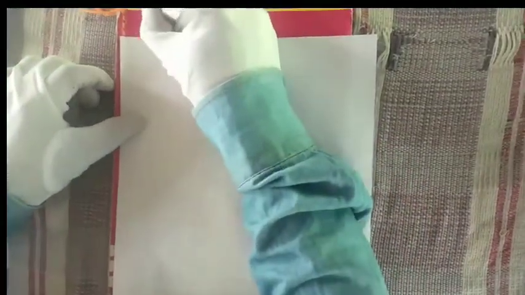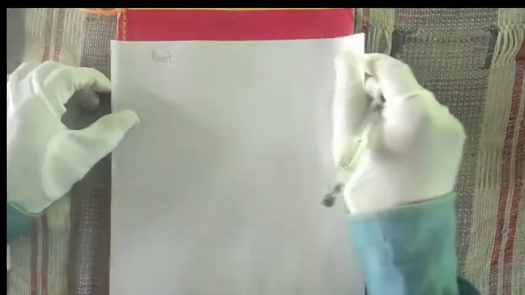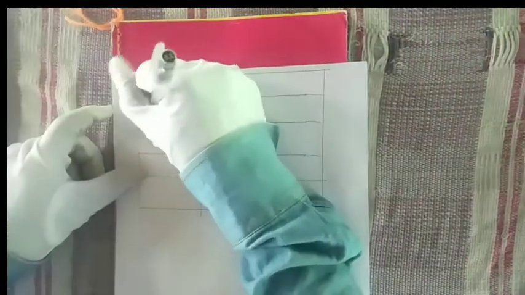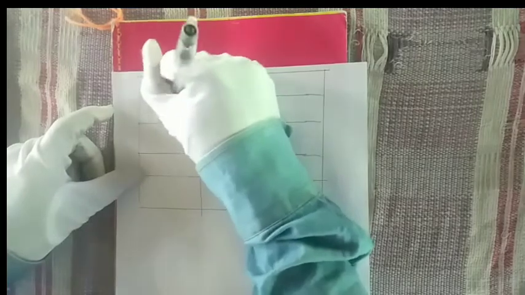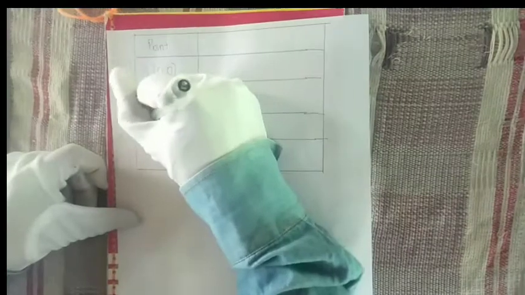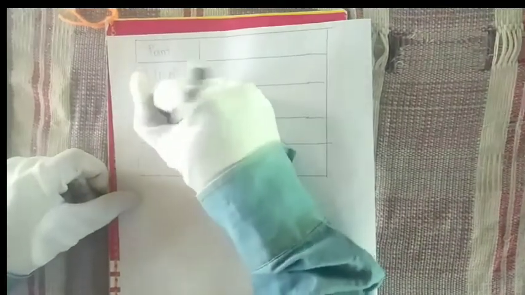So our point 1 is 0, 0. Our point 2 is 0 and 4.2. And our third point is 6 and 3.